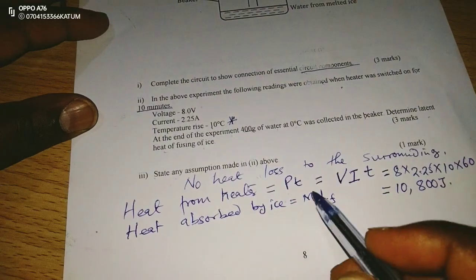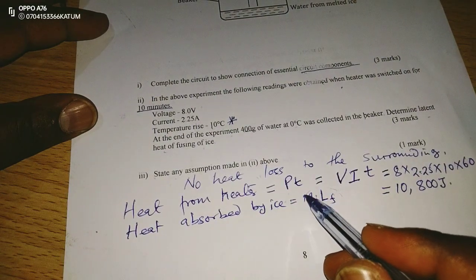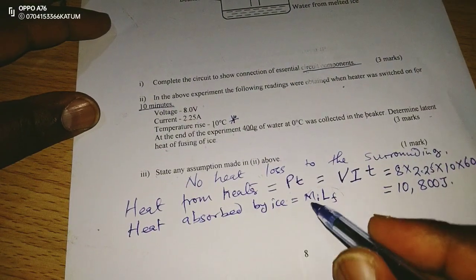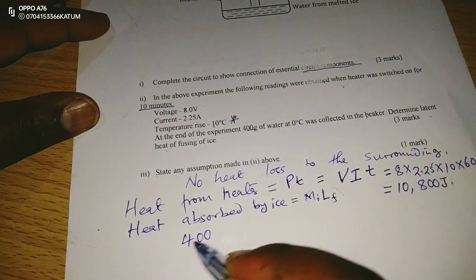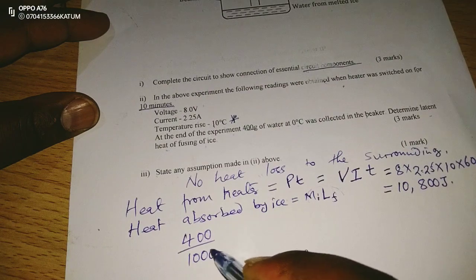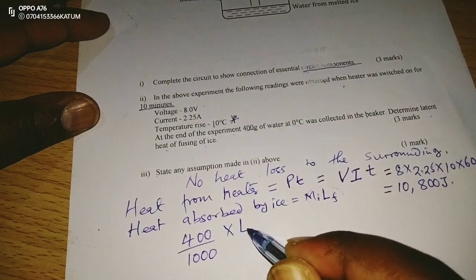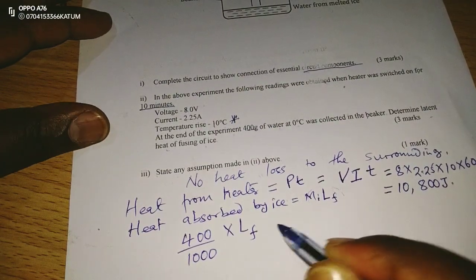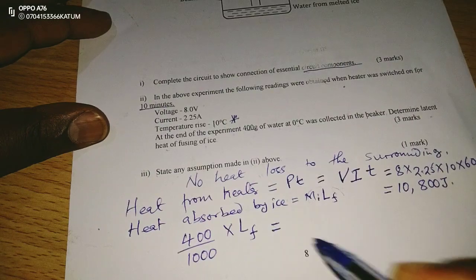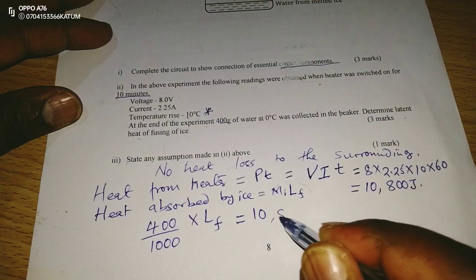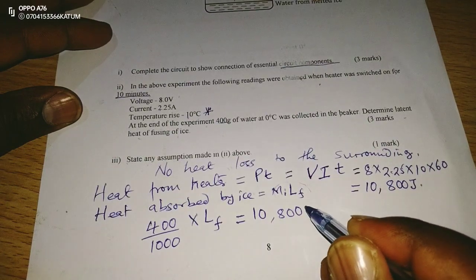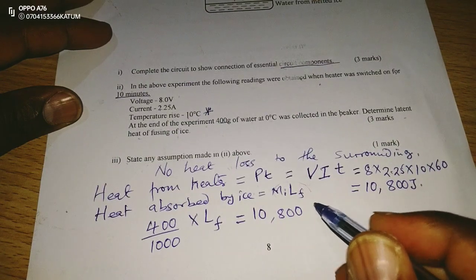Therefore, this heat absorbed by ice, which is the mass of ice, 400 divided by 1000 to make it kilograms, multiplied by latent heat of fusion, which is unknown, is going to give us the same heat which was supplied by the heater. Remember, the assumption is that there are no heat losses to the surrounding.